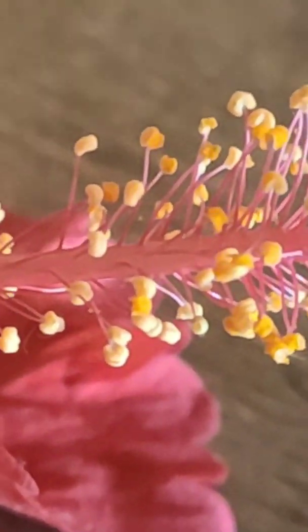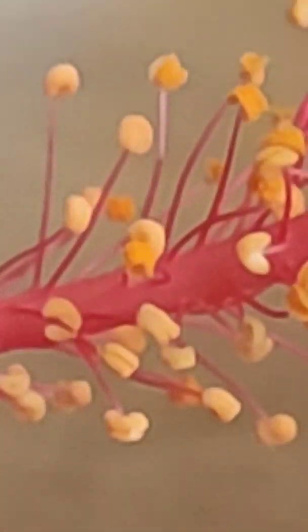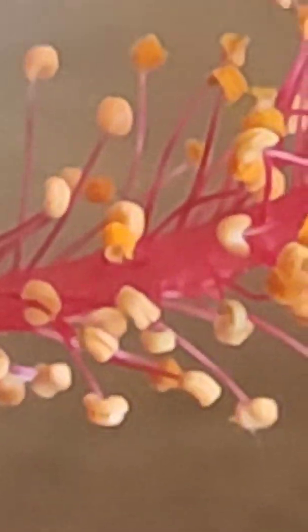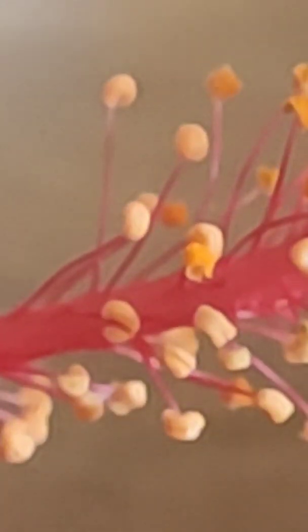A middle part with a colorful filament in the center and some other colored tiny parts. The middle part is to help the flower to become a seed and later a fruit.